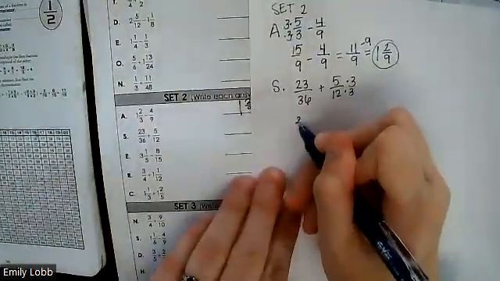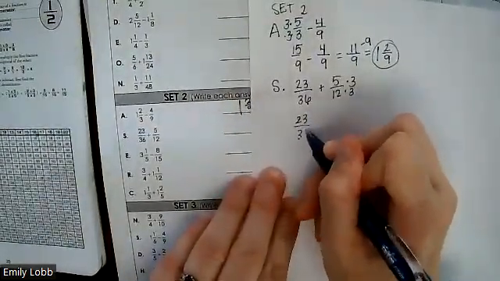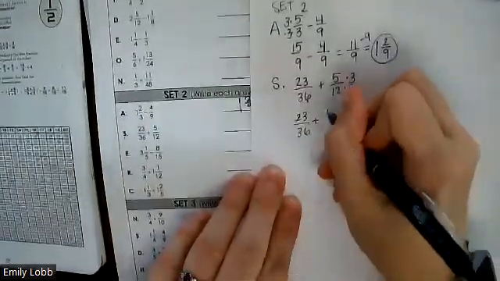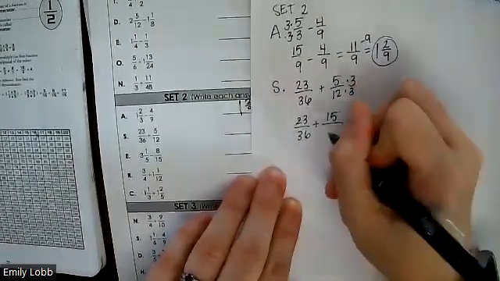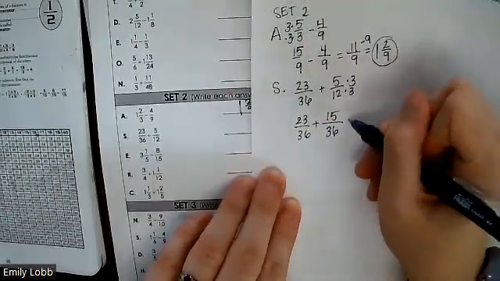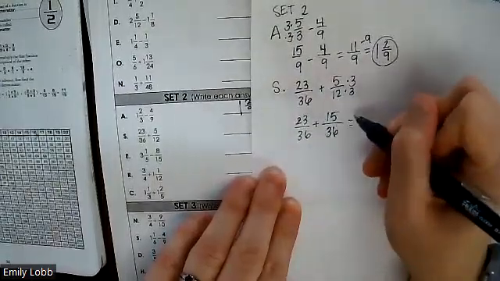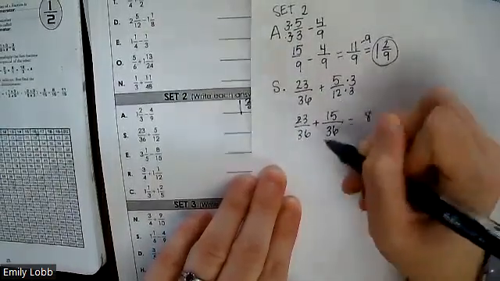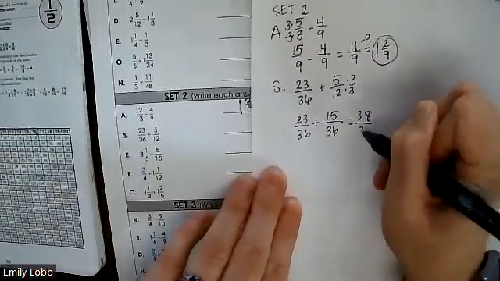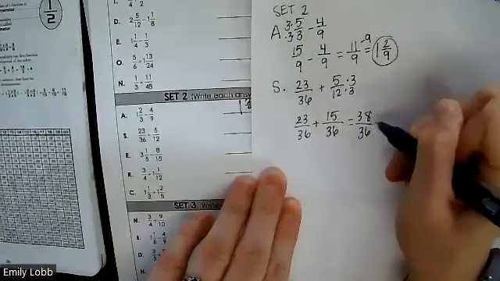So I have 23/36 plus, what's 5 times 3? 15, and 12 times 3 was 36. So now I'm adding across the top. 3 and 5 is 8, 1 and 2 is 3. Oh man, so I have to change this improper fraction.